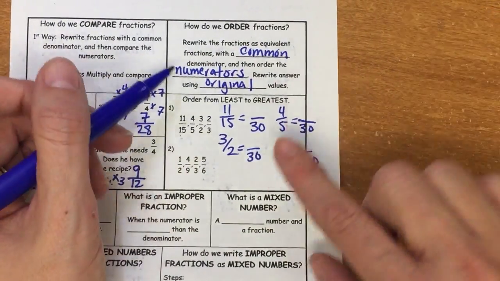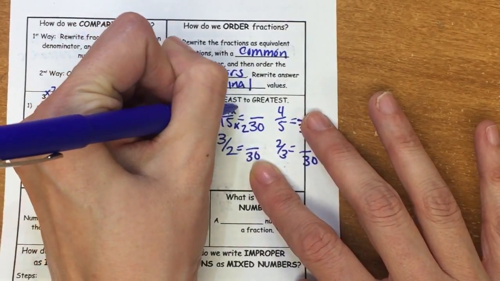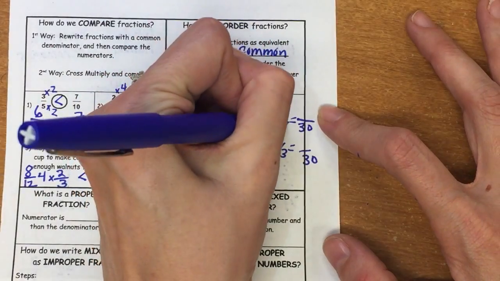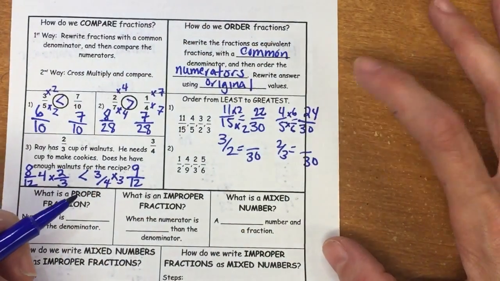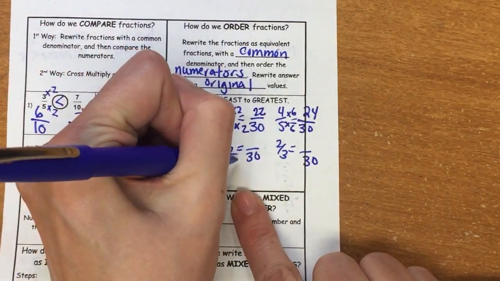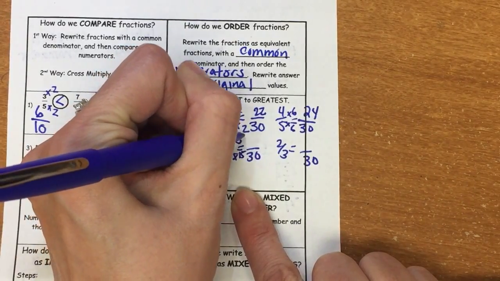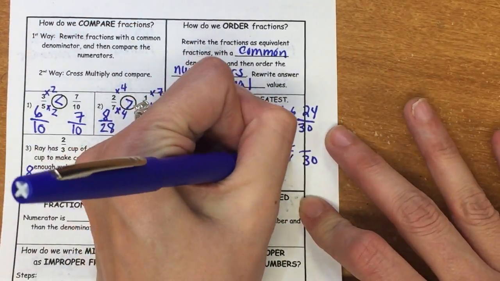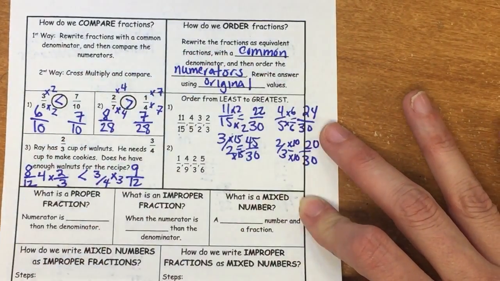And so 11 over 15, if I multiply on the bottom by 2, and the top by 2, gives me 22/30ths. 4/5 equals, if I multiply the bottom by 6 and the top by 6, 24/30ths. And then 3/2 equals, if I multiply by 15 on top and bottom, 45/30ths. And then 2/3 equals, if I multiply by 10 on the bottom and top, 20/30ths.